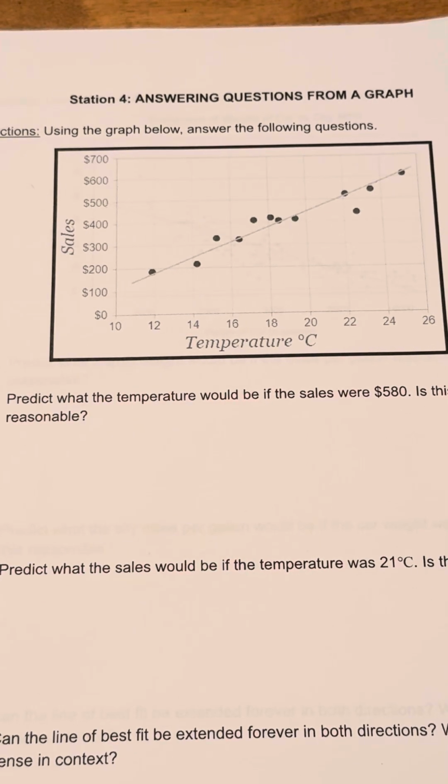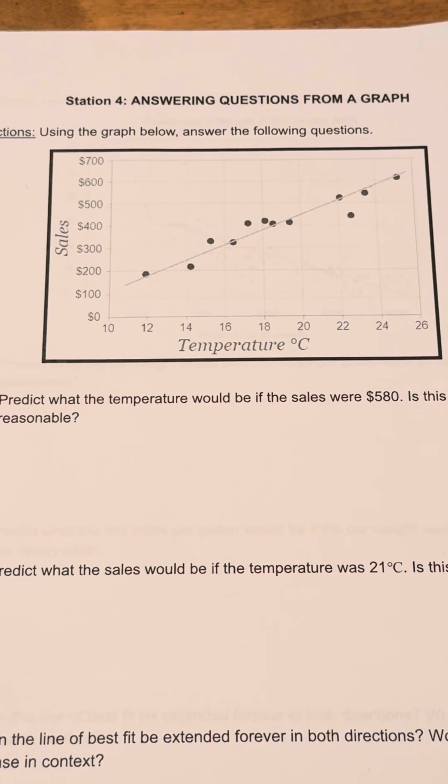Are you looking to have help with line of best fit and answering questions about correlation? Well, I have got you covered.